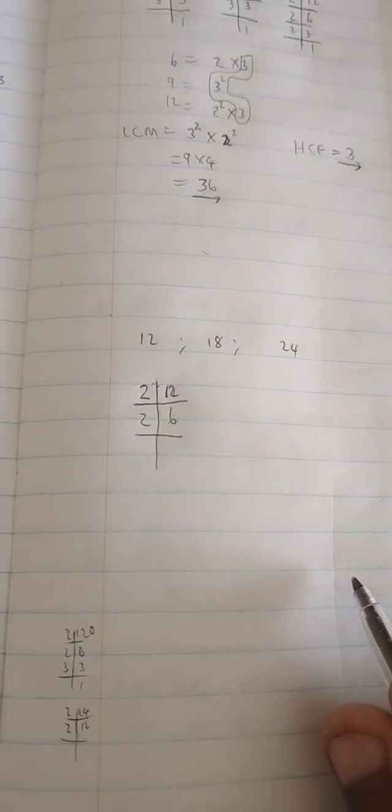2. How many times? 6. Smallest prime number, 2. How many times? Yes, 3.